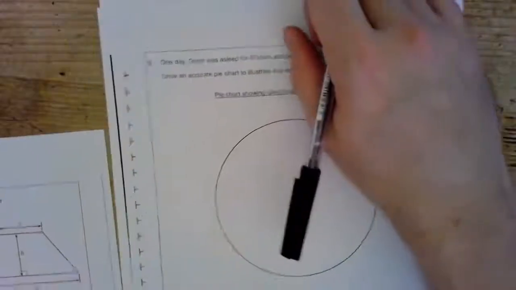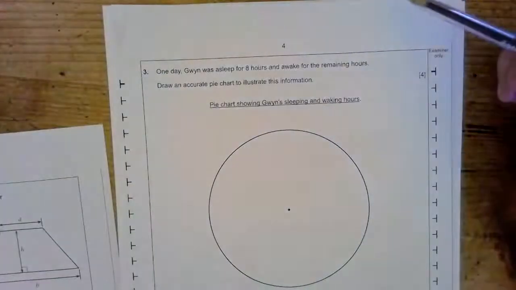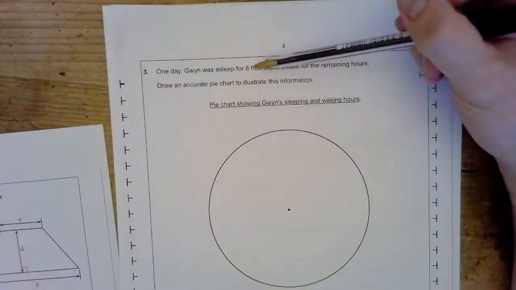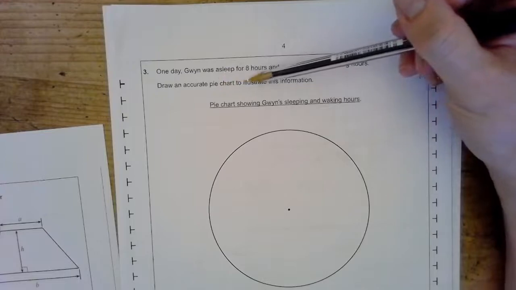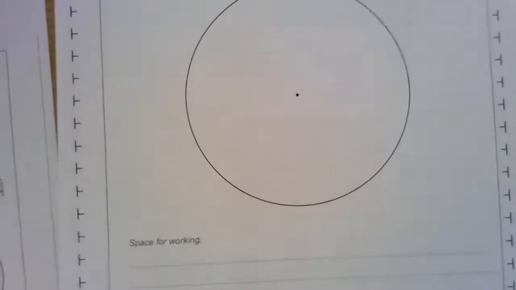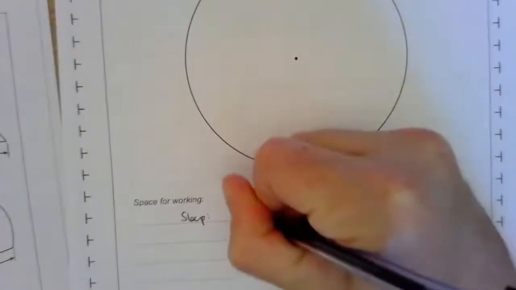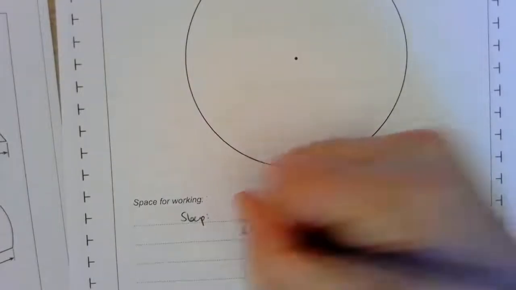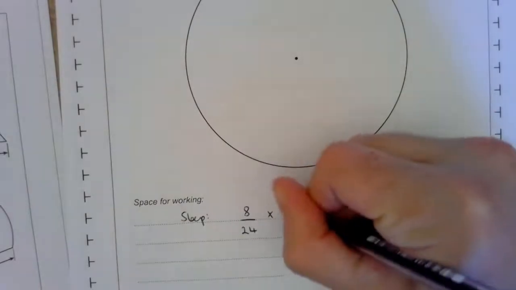Okay, over the page. This question seems a little bit too easy to me. I'm worried that I've got the wrong end of the stick here. It says, one day, Gwyn was asleep for 8 hours and awake for the remaining hours. Draw an accurate pie chart to illustrate this information. Space for working is underneath. So we'll just move the camera there to the space for working. The hours that he was asleep, I'm going to say that it was 8 out of the total hours in a day, so 24, so I'm assuming we get a mark for realising it's 24 hours in a day, times by 360 degrees.